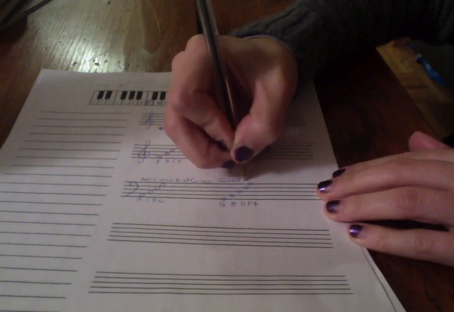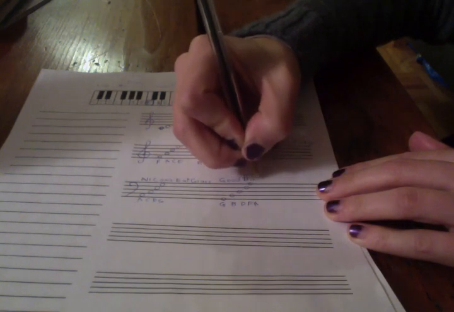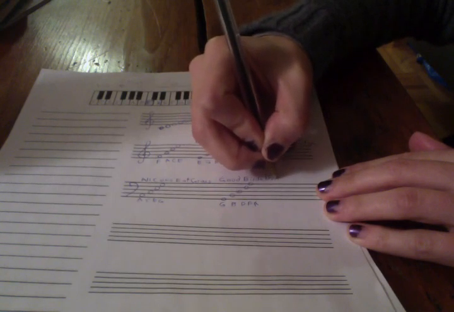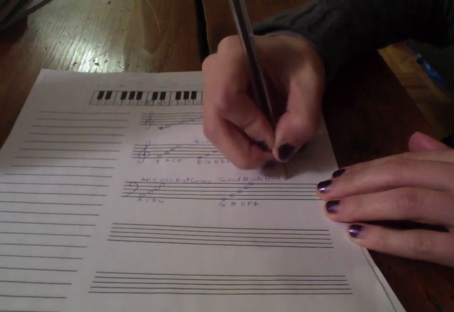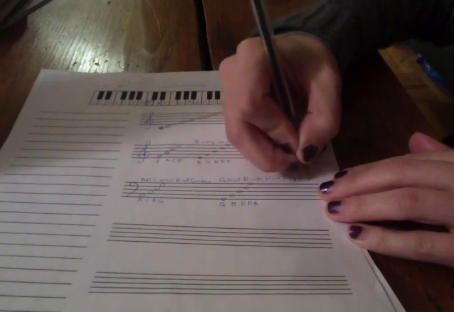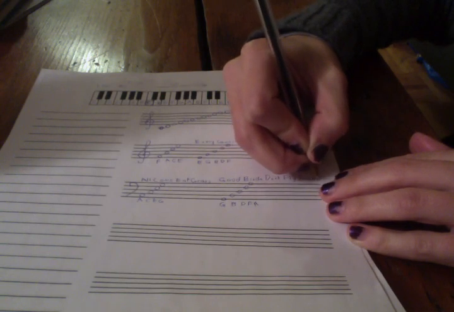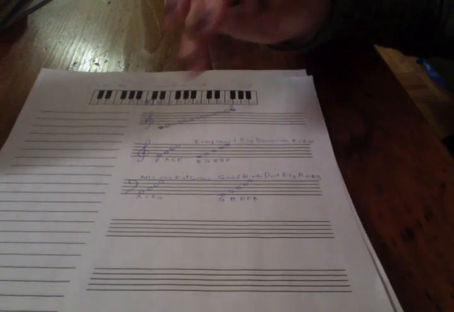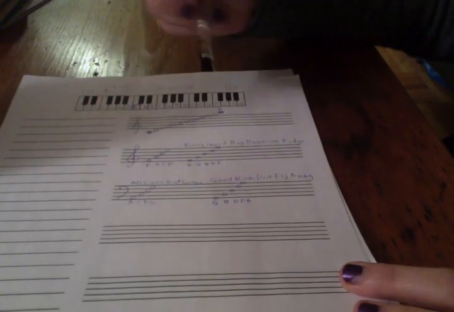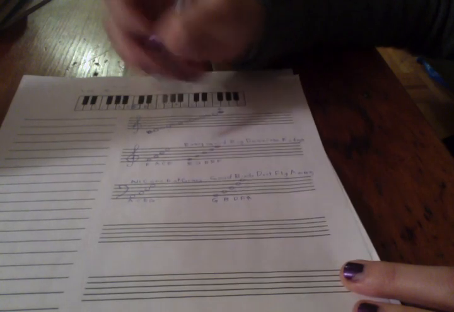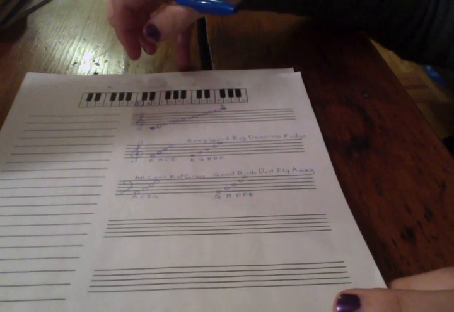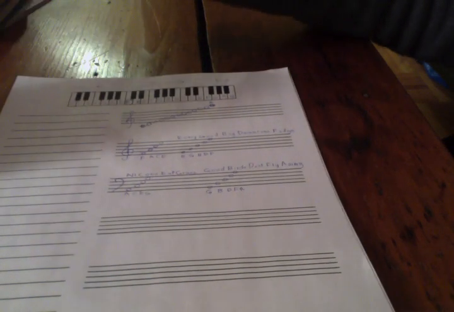good birds don't fly away. Good birds don't fly away. So that both the bass clef ones are about animals, and both the ones in the treble clef are about people. Just another trick to remember things.